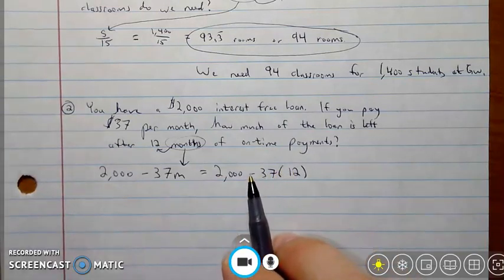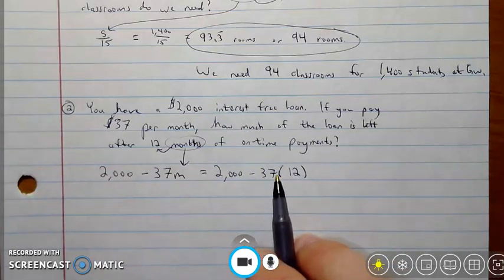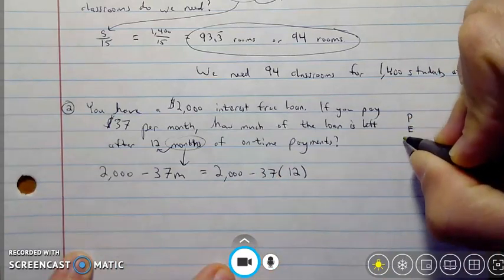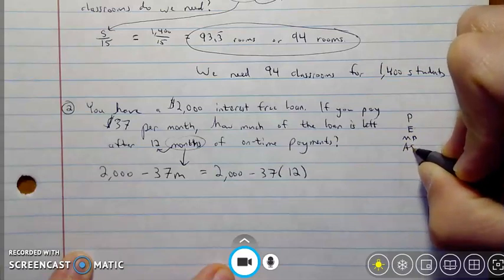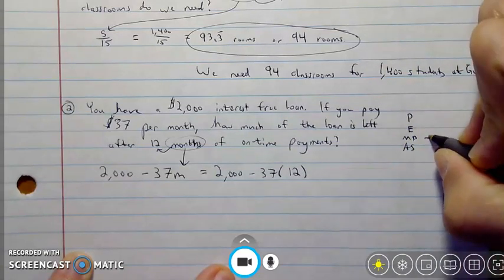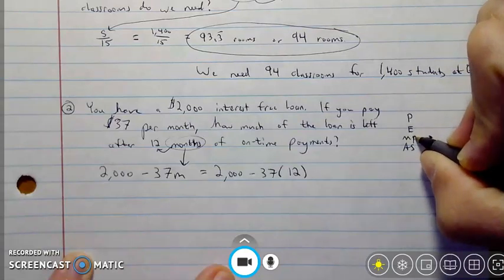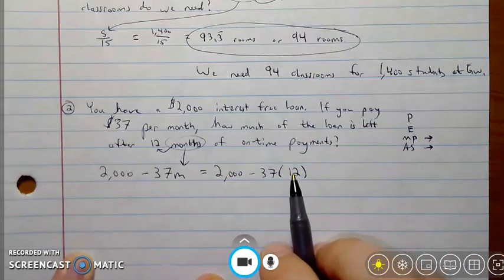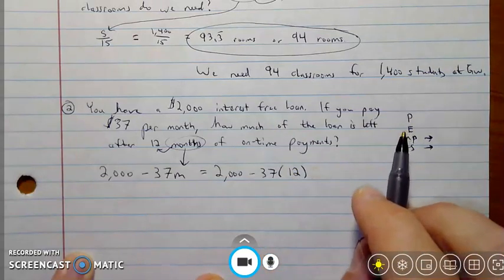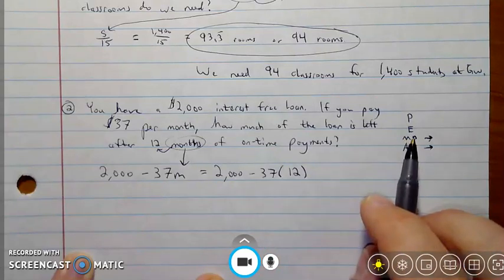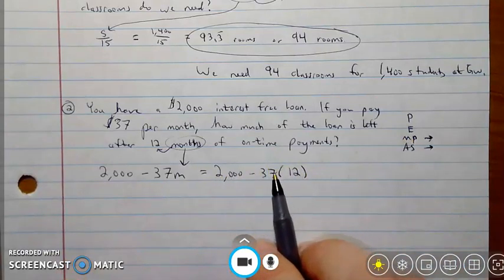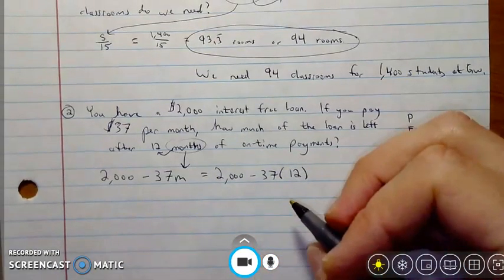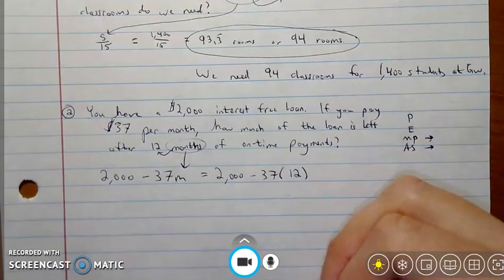So we have two operations here. We've got subtraction and we've got multiplication. Hopefully you remember, please excuse my dear Aunt Sally. So what do we do first? We do things inside the parentheses. There's nothing we can do inside because it's just a 12. Exponents, we do not have any exponents. Multiplication and division, we go left to right. So I do see some multiplication. Let's do that first. 37 times 12 gives us 444.